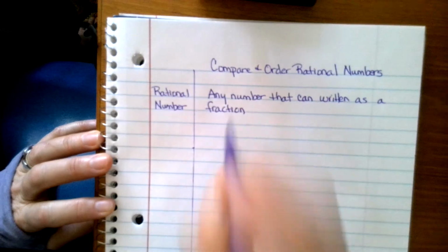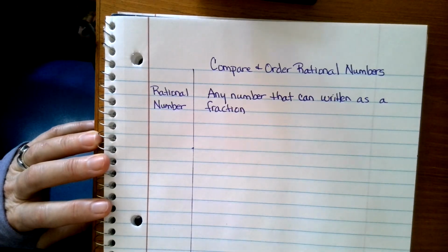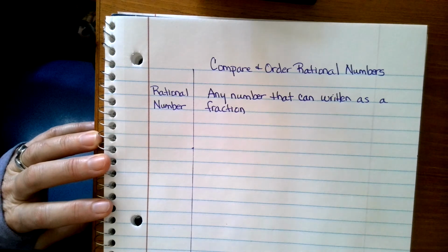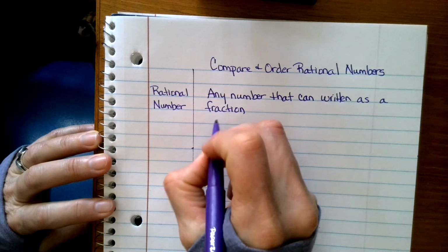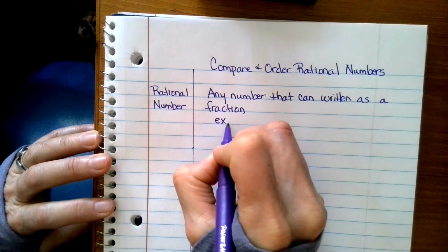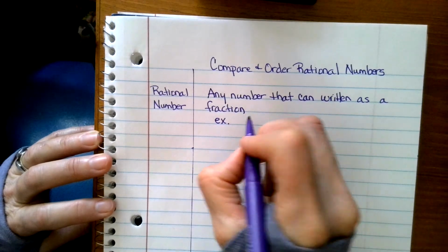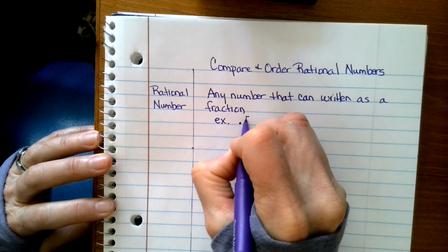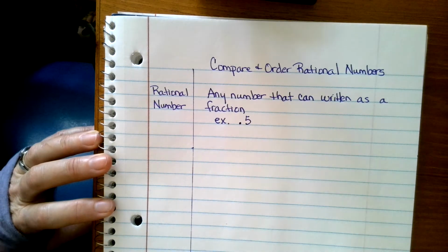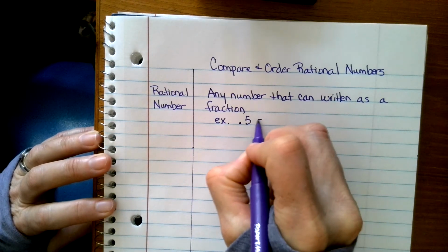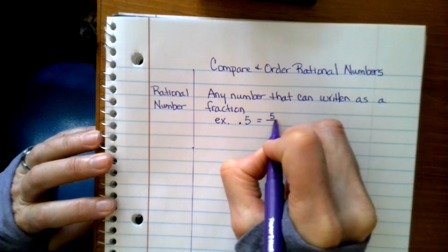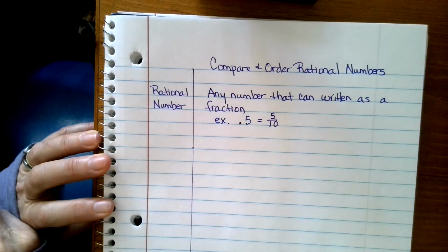Remember, decimals can be written as fractions, whole numbers can be written as fractions, and fractions can be written as fractions. So let's remind ourselves with this example, 0.5. The tenths place is the first place to the right of the decimal, so it can be written as the fraction 5/10.